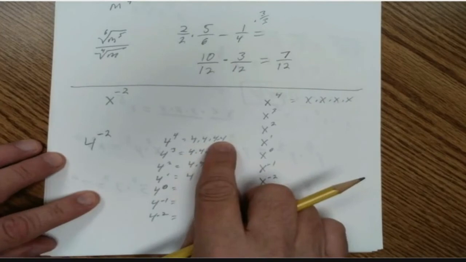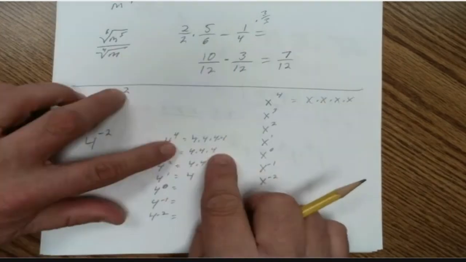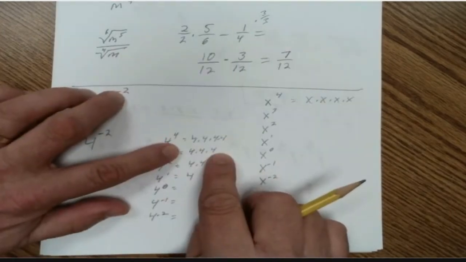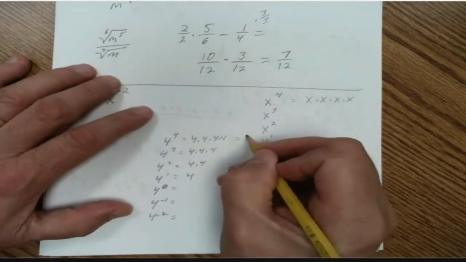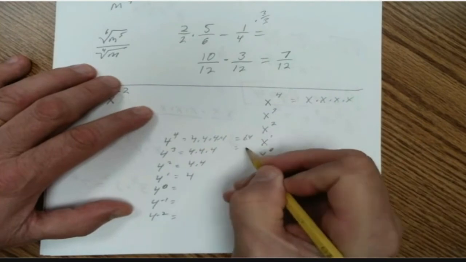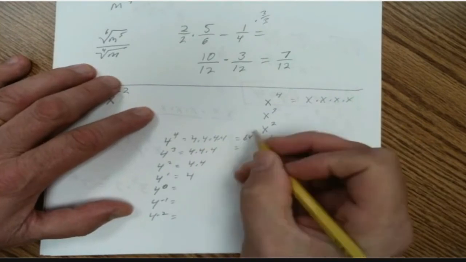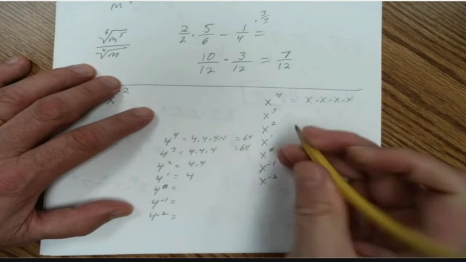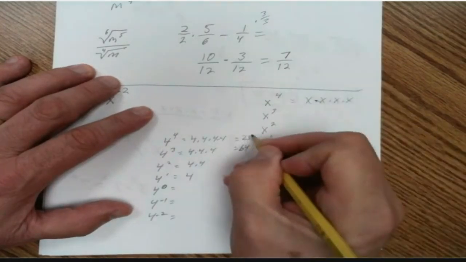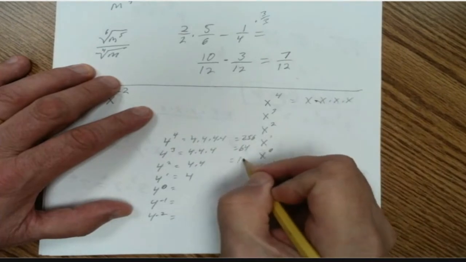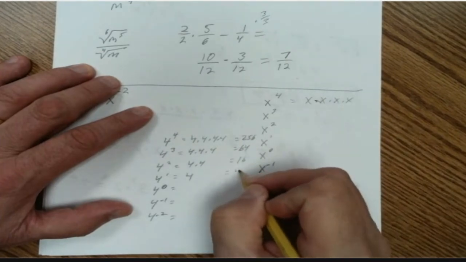This is 4 times 4 times 4 times 4. If I want to go from that to this, I would just divide by a 4, right? Oh, I get some ones guessing there. Because this is 64. Oh, I'm sorry, this is 64. 4 times 4 times 4 is 64. This is 256. This is 16. And this is 4.